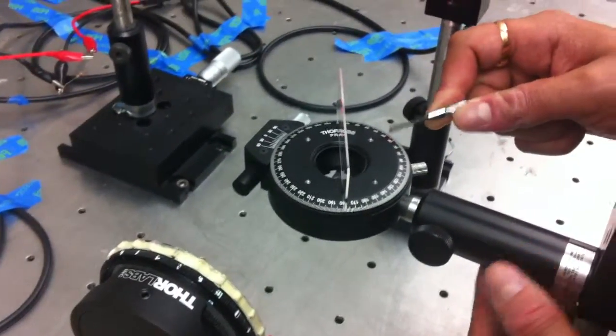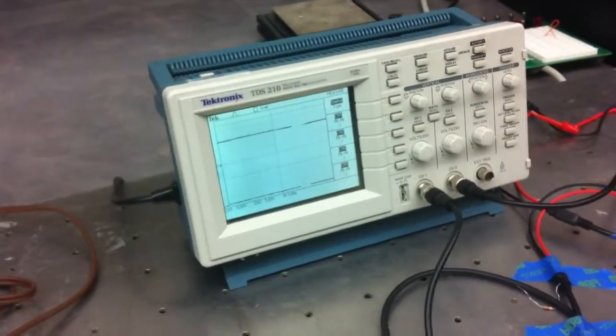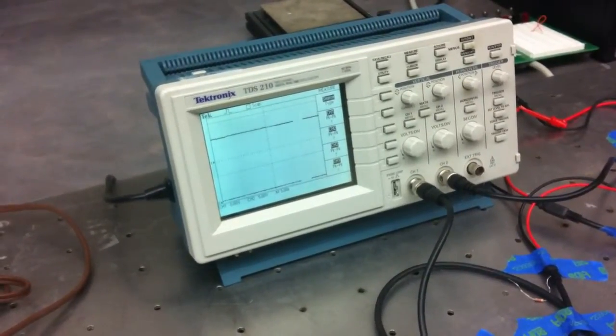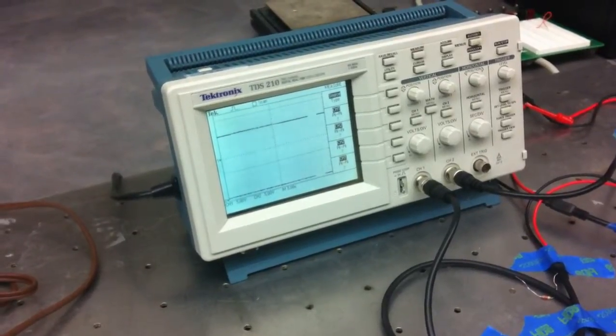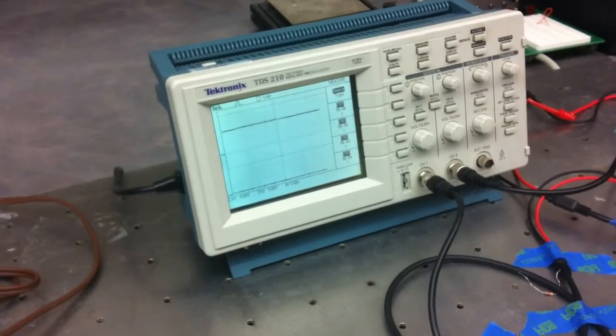At 60 degrees, we're still at the Brewster's power. It's probably a little lower, but it's almost close. As we go higher than 60 degrees and gradually to 70, 75, we'll see a stark decrease in the power hitting the transmission photodetector.